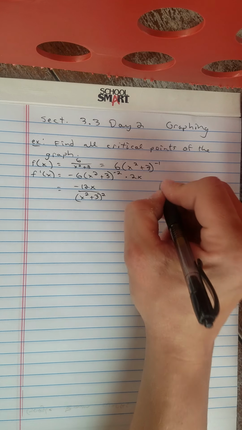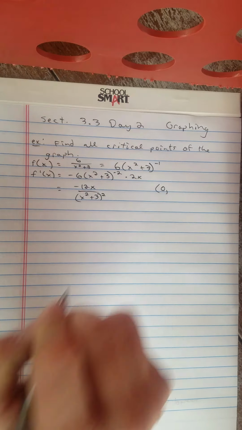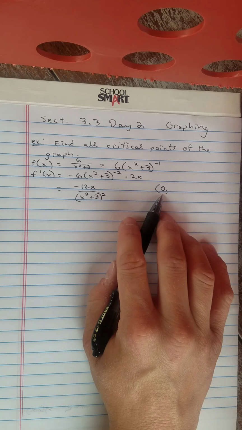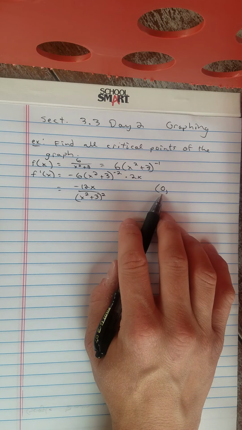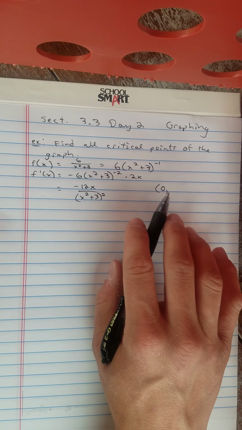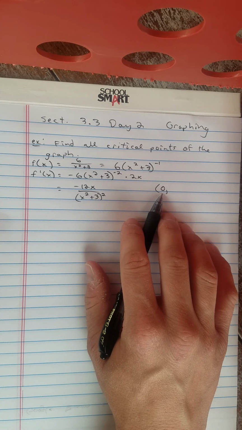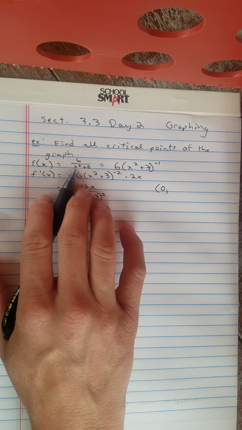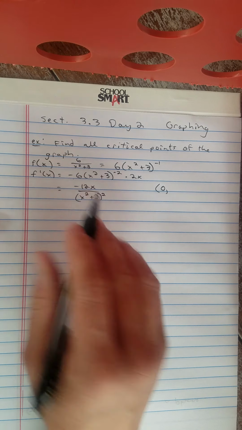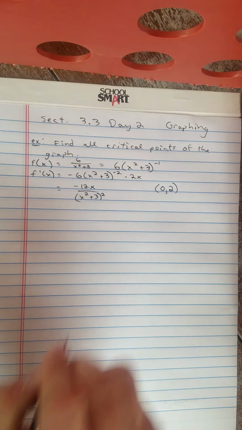Negative 12 times 0 is 0. So here's what we have. At 0, x equals 0 is a critical number for the first derivative test. So plug it back into the original function and see what you get. Plugging 0 into my original function gives me 6 over 3, or 2.